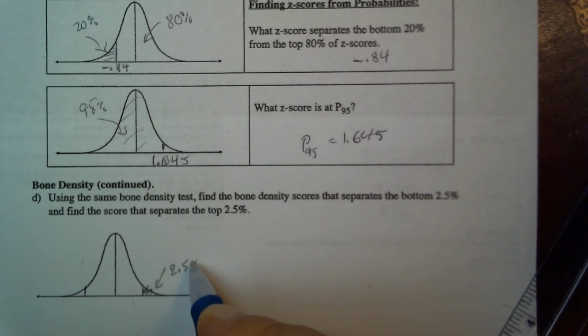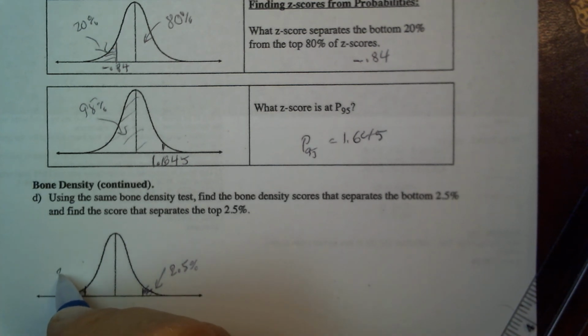When we look up the corresponding z-scores, we find that it is minus 1.96, and it's symmetrical, so it'd be 1.96 on this one here, and minus 1.96 on this one.